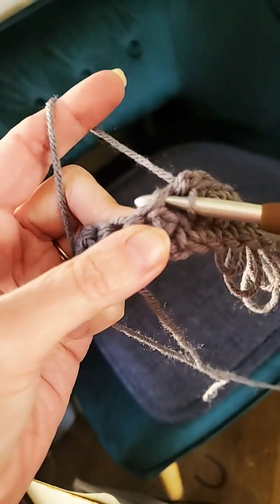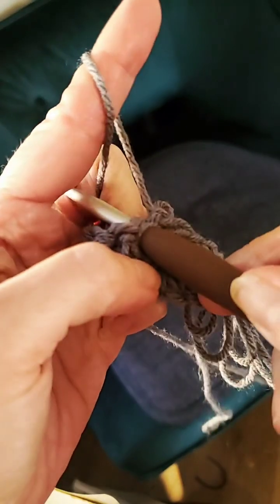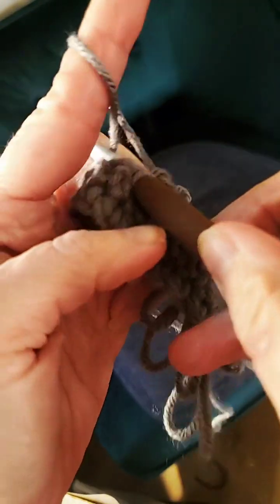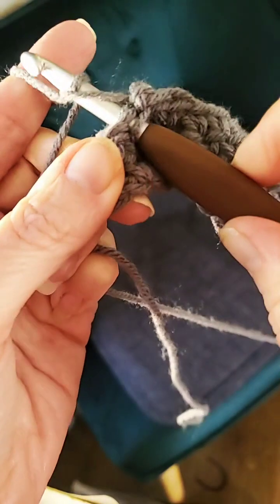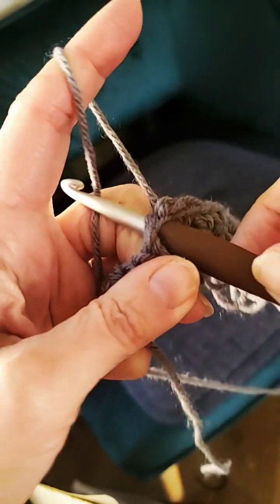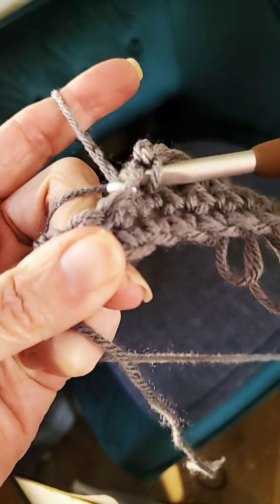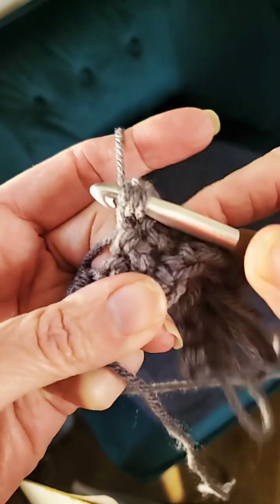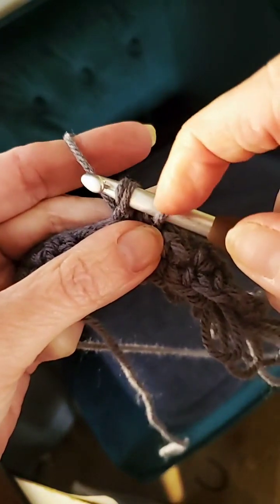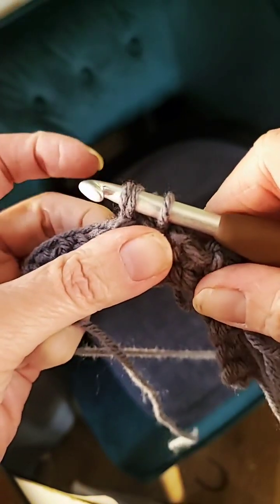So again, put it through. You're going to wrap it in front of all those strings, in front of everything, and then you're going to pull down everything that you've just wrapped around and picked up. Drop the loop off your finger.